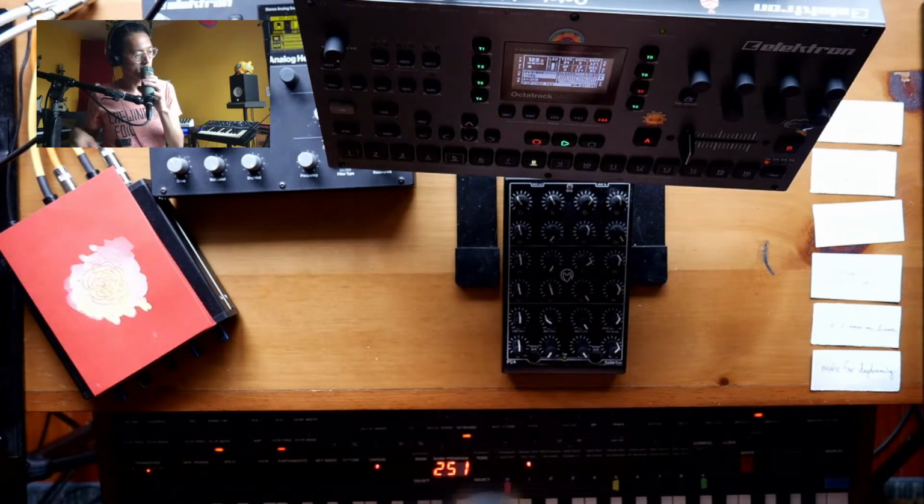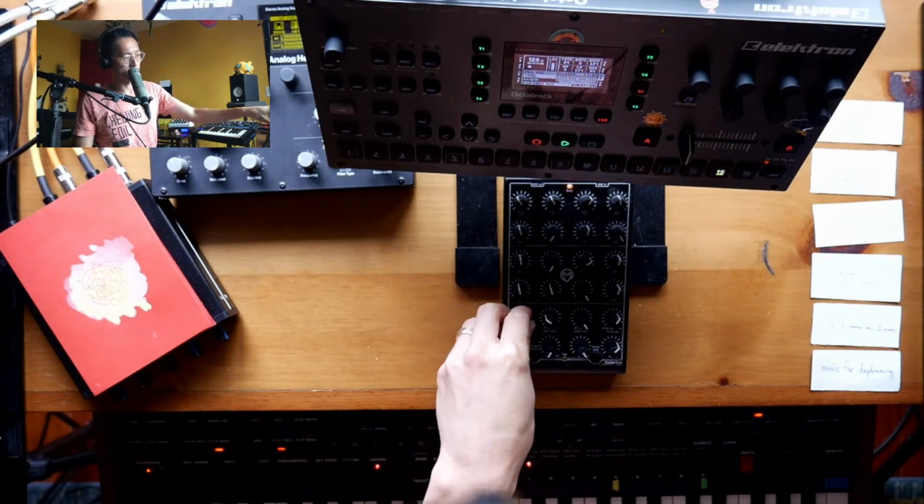Really happy with this transition here. Really feels like a transition.